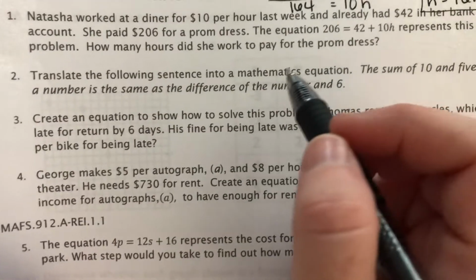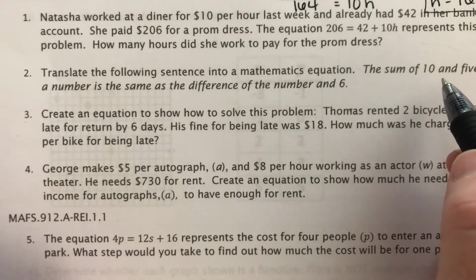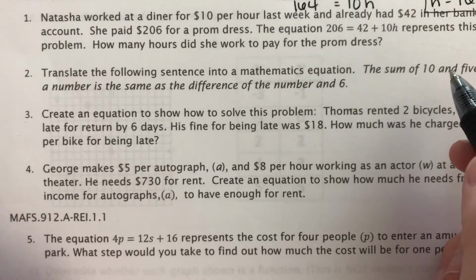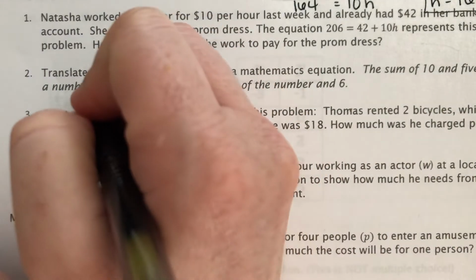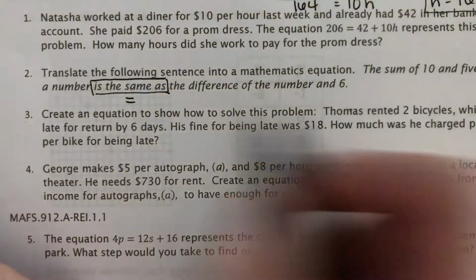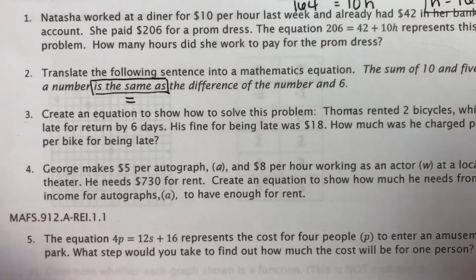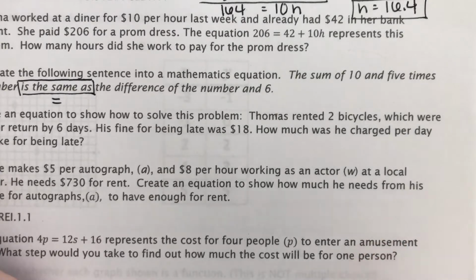Number 2, translate the following sentence into a mathematics equation. The sum of 10 and 5 times a number is the same as the difference of the number and 6. So for me, I always like to find where the equal sign is. So is the same as, that's my equal sign. Everything before that is going to be its own expression, and everything after that is going to be its own expression. Anytime you see the words a number in math, that means you replace it with a variable. And I always use x, but you can use whatever you want.